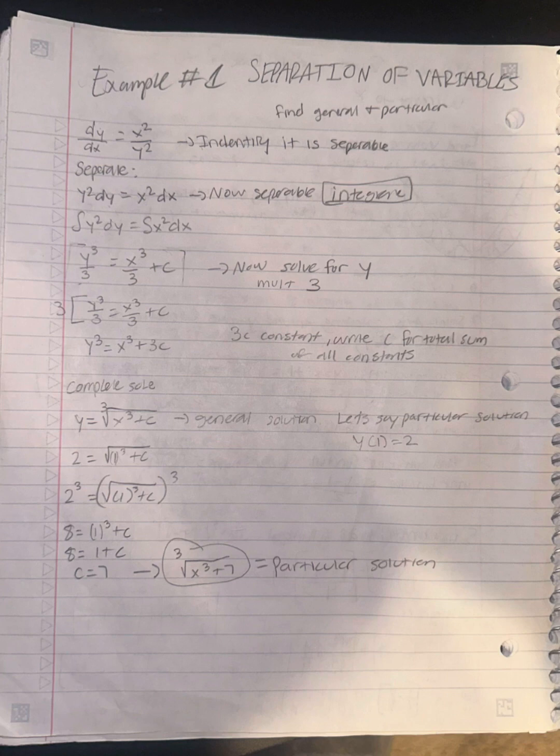Now we have to complete solving for y. We are at y cubed, so we can just cube root it to the other side. So we're left with y equals the cube root of x cubed plus c. Now this is the general solution, but most problems don't just ask for a general solution, they ask for a particular solution. So let's say that they give us the point y of 1 equals 2.